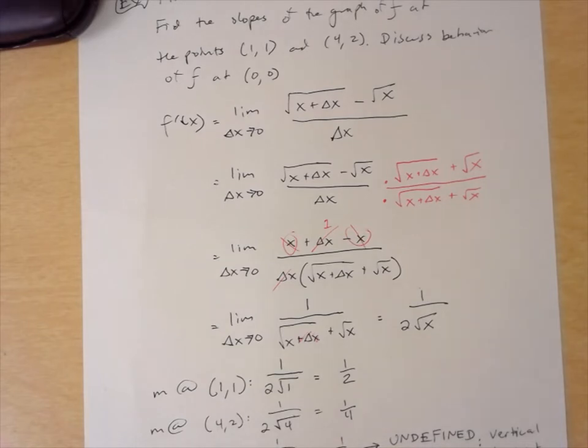Okay, so moving on from that, what we want to talk about next is using a derivative to find the slope of the tangent line.